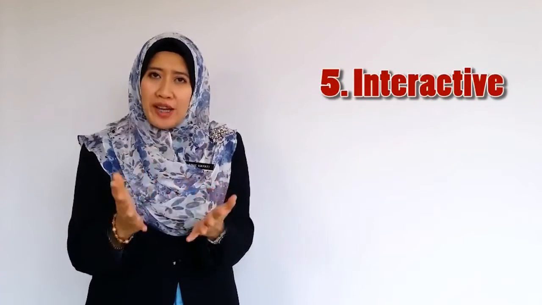Number 5, interactive. The mobile learning environment utilizes the latest technologies to bring an interactive environment into learning and teaching activities. Students are not passive. The functions of mobile tools and environments allow varying levels of interactivity.